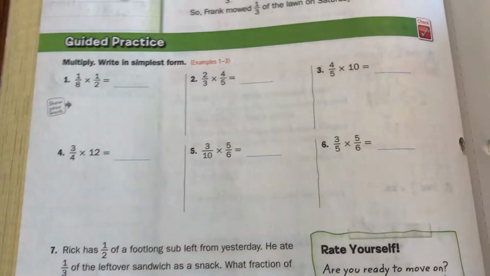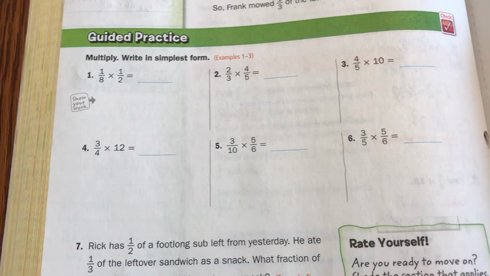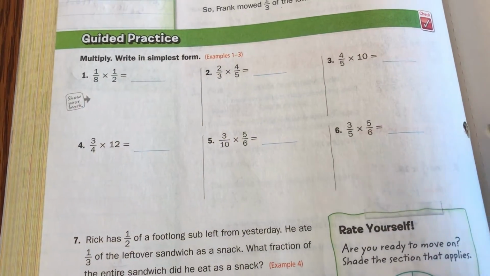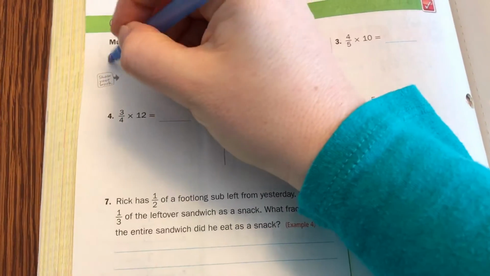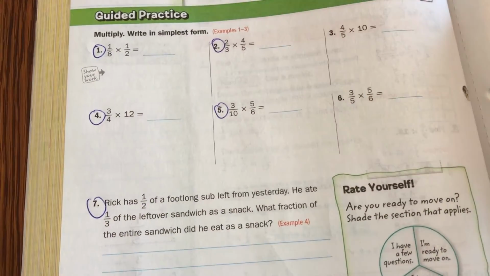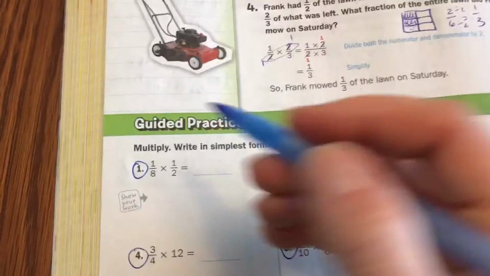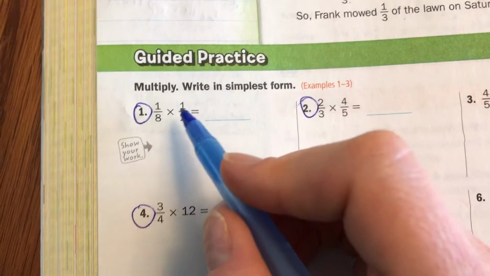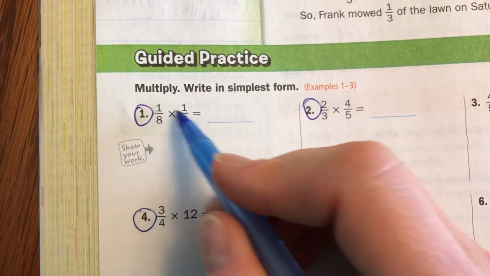Let's move on to the guided practice. Okay, so this is going to go pretty quickly. We are going to do 1, 2, 4, 5, and 7. Okay, so before we multiply across, is there any kind of simplifying?